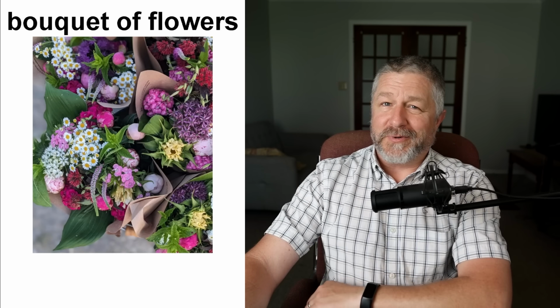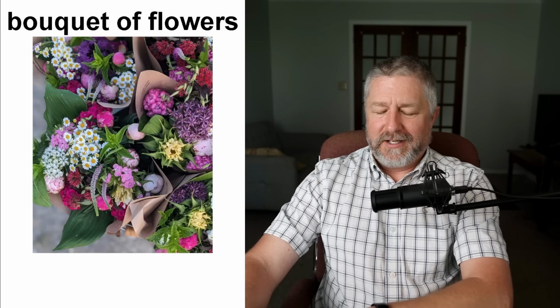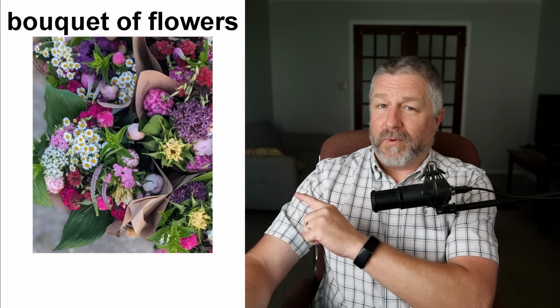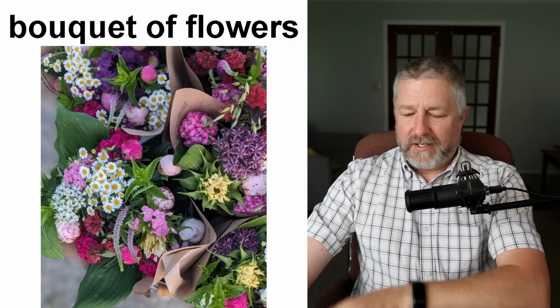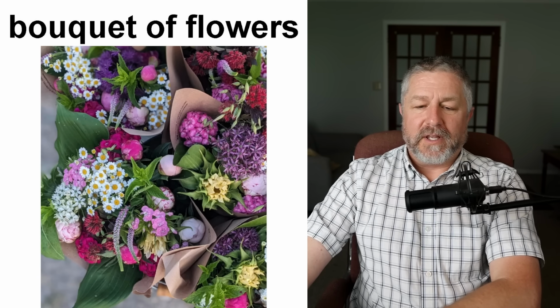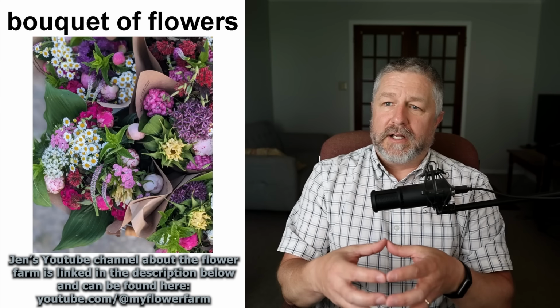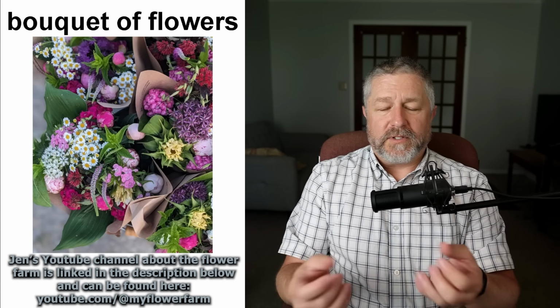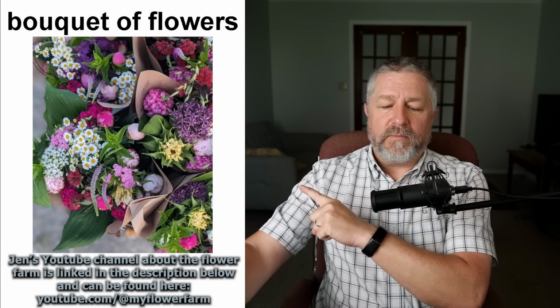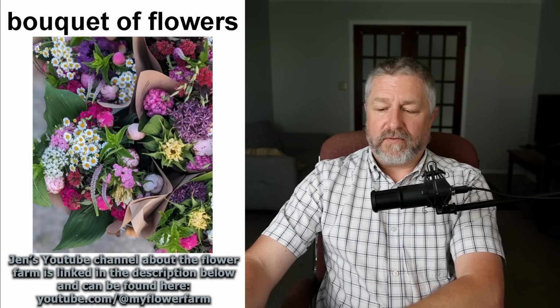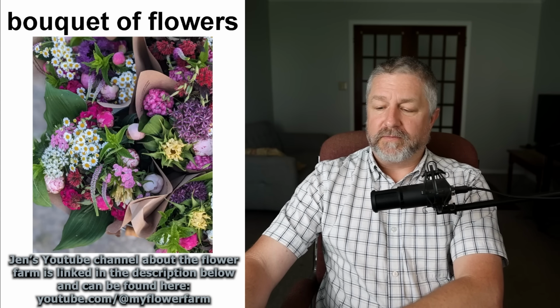And then the last photo, a bouquet of flowers. So this is actually more than one bouquet. Here are several bouquets of flowers. These are actually from Jen's farm, but a bouquet of flowers is basically a bunch of different flowers put together to look beautiful. So Jen often will harvest her flowers, and then she will use them to make a bouquet of flowers. Very beautiful, very nice.